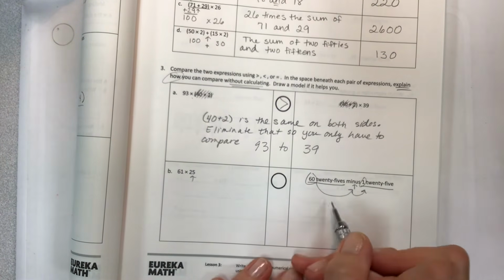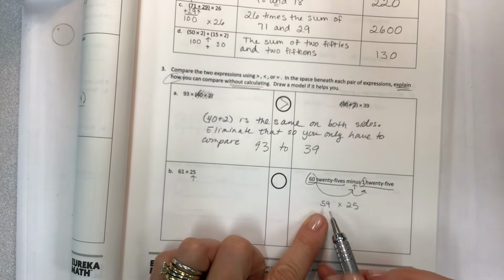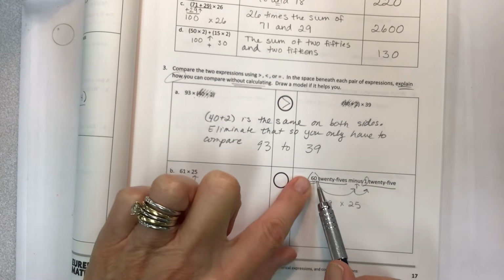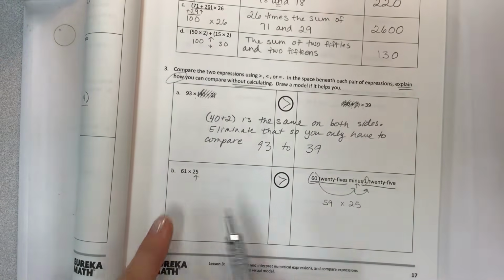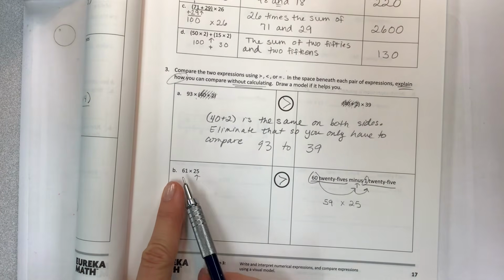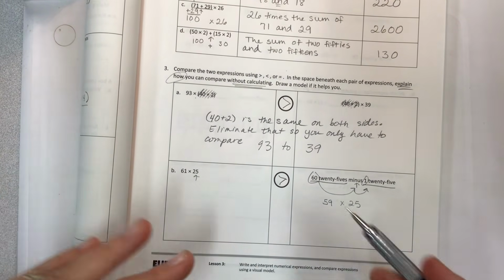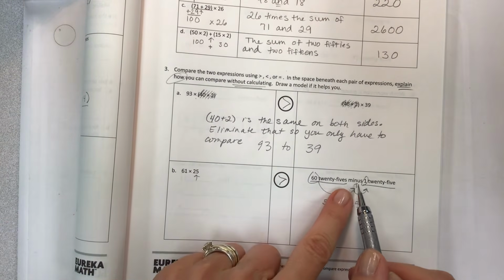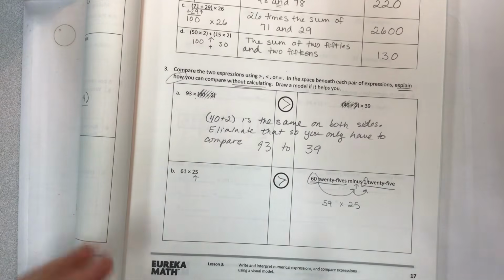Well, if 60 minus 1 is 59 25s, then I have one fewer than that. So this side is greater because we have 61, and this only has 59. I didn't calculate. I'm only showing how to use the words and the numbers to compare.